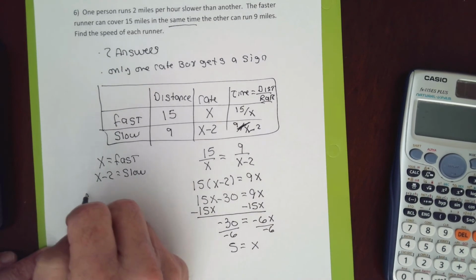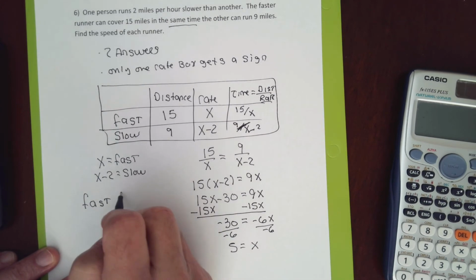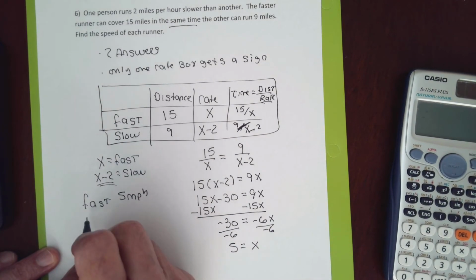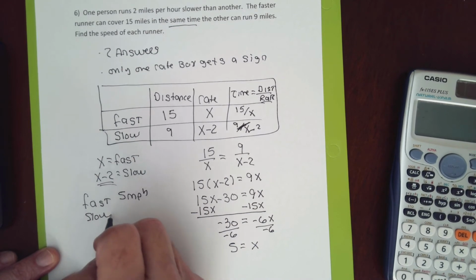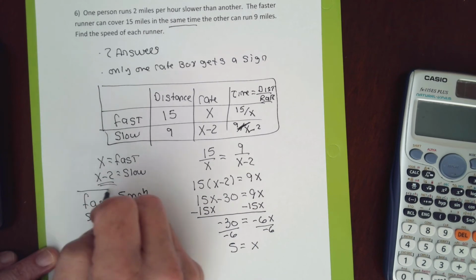That's the fast person running a 12-minute mile. So the fast person speed is 5 miles per hour. I need to subtract 2 to get the slow person speed of 3 miles per hour.